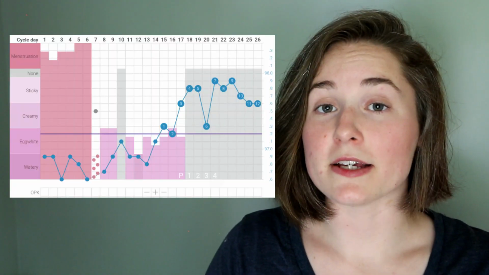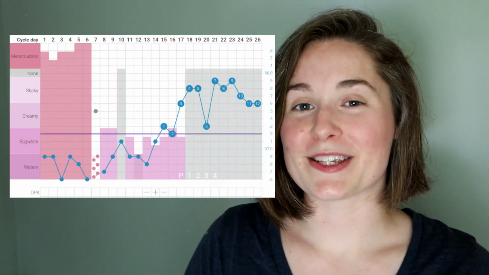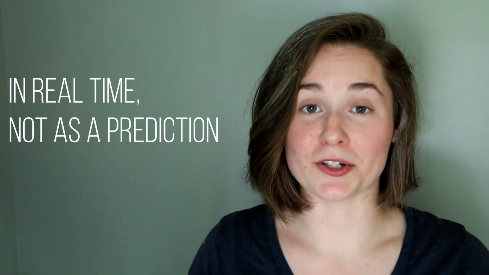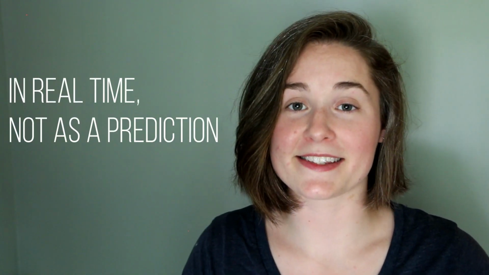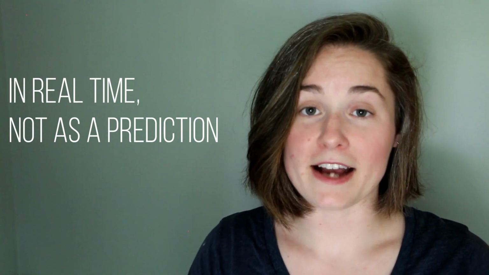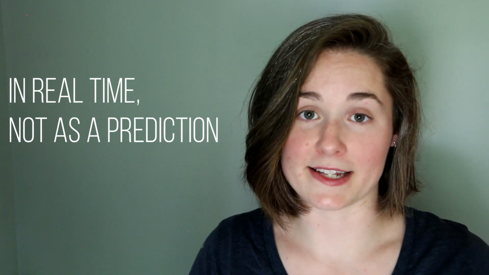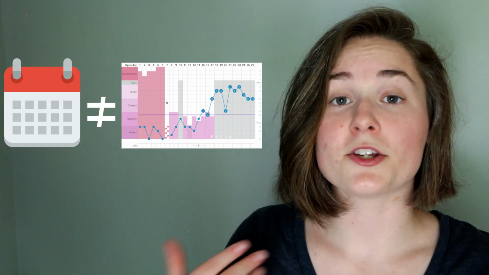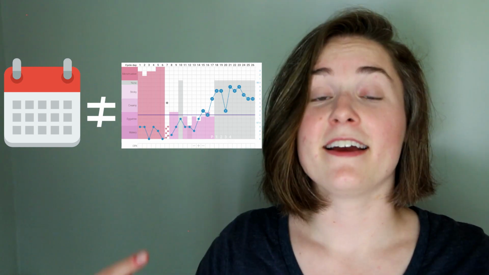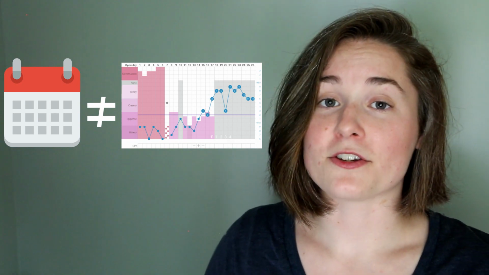With fertility awareness, it's not about predictions. It's about looking at your body's fertility signs on a day-to-day basis so you can know for a fact whether or not you are fertile that day. So the rhythm method is essentially looking at a calendar and kind of guessing, whereas with fertility awareness, you are looking at your actual body. You're putting that on a chart, and using the rules of FAM, you're able to determine whether you're fertile that day. So, huge difference. I wanted to dispel that myth right out of the gate.